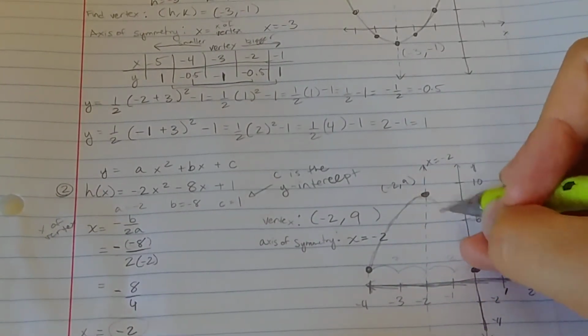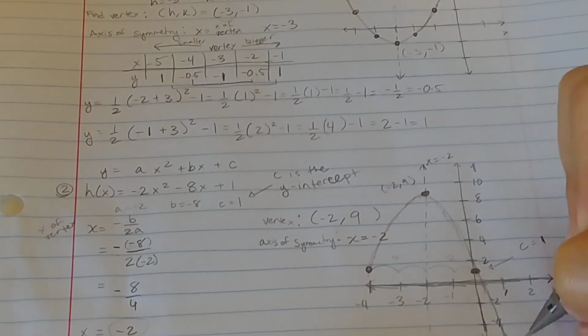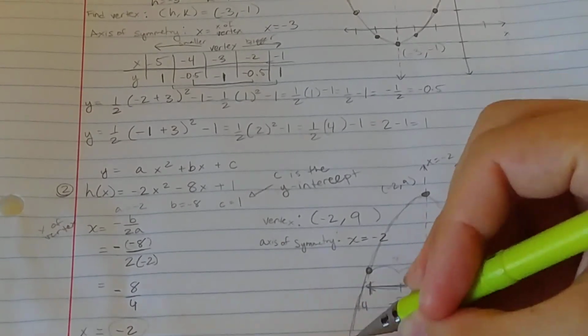So this one we don't get a bear. Oh, I missed the bear. But yeah, that was pretty simple, right?